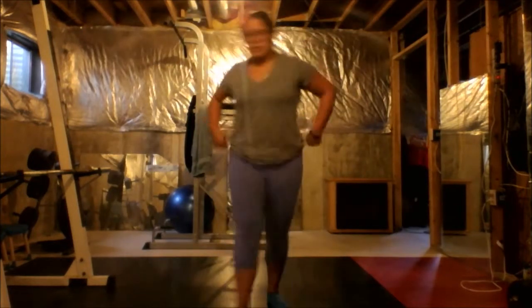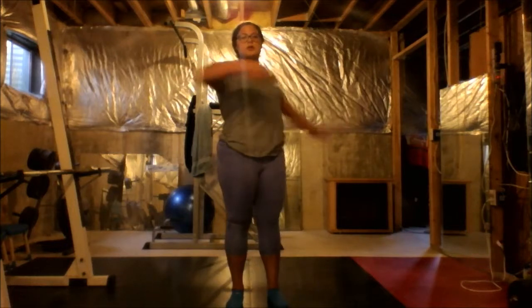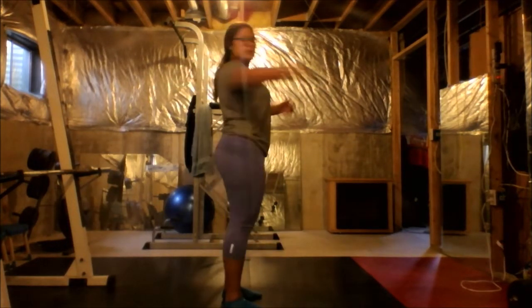is the twisting or rotating part of the body on its central axis. Your central axis is your spine. So, central axis is your spine. You just go back and forth, and back and forth.